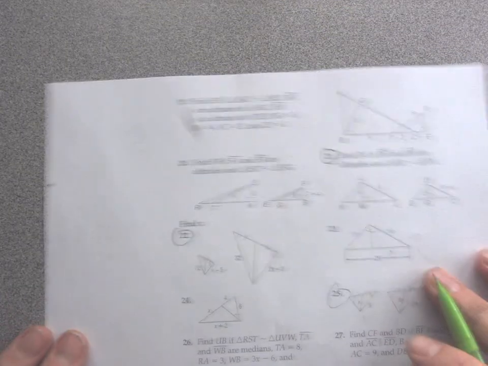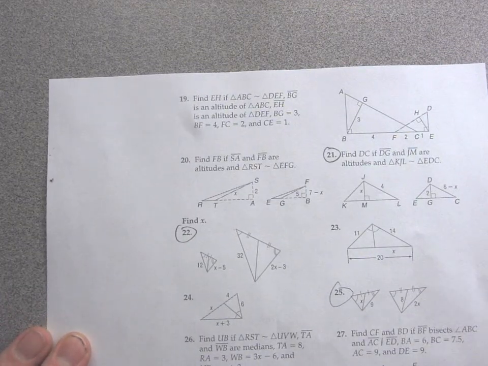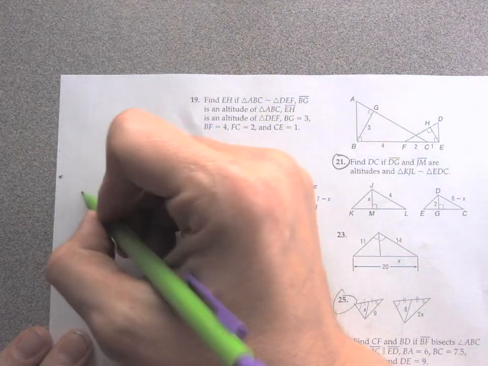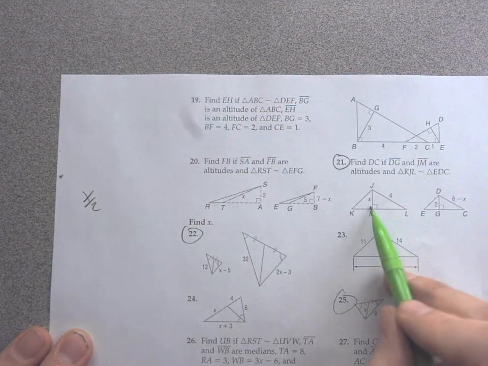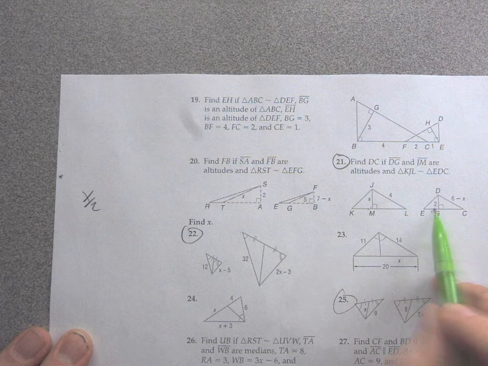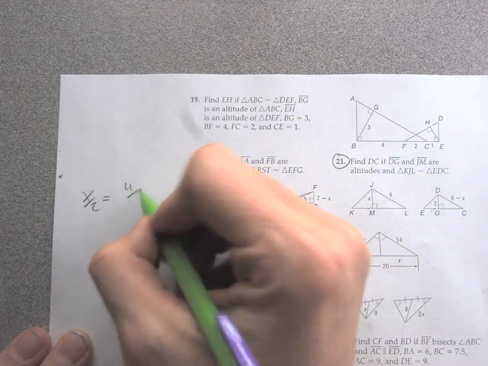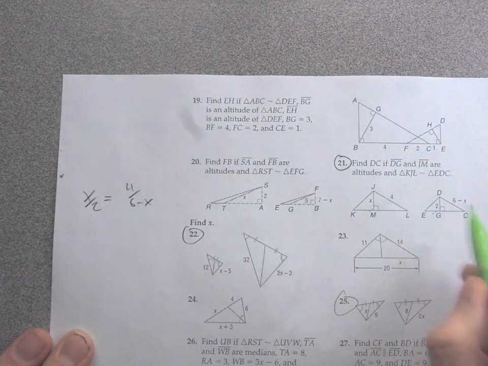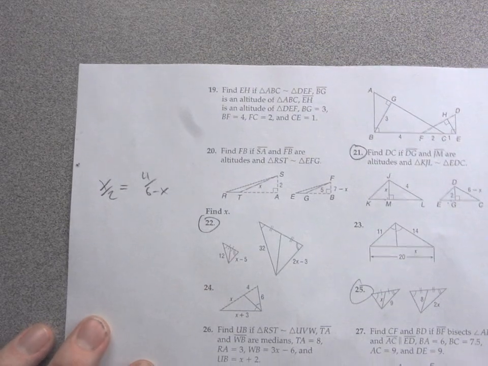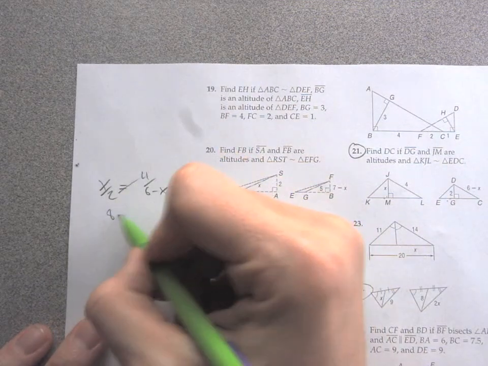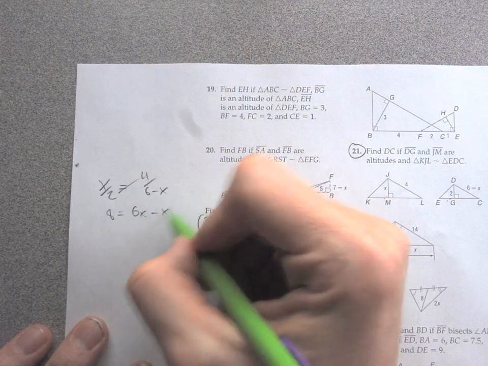We actually did it earlier this week, but before that, it's been a while. So my proportion is going to look like this: x over 2, the ratio of the altitudes, is equal to 4 over 6 minus x, the ratio of the corresponding sides. When you cross multiply, you get 8 equals 6x minus x squared.